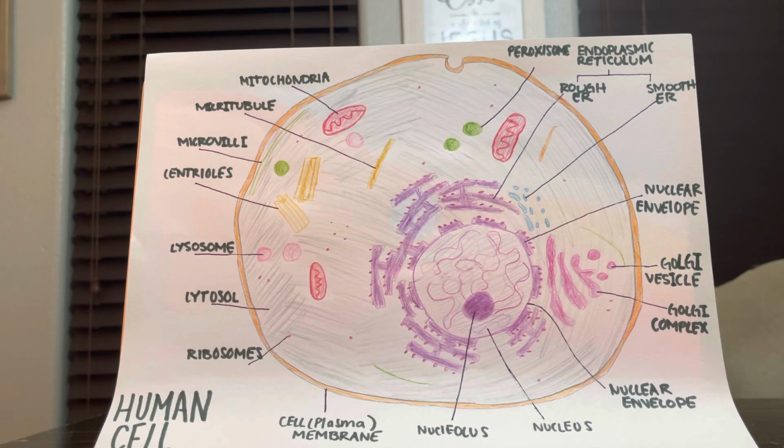The smooth ER detoxifies the cell. Pretty much means that it cleans the cell. The smooth ER is also continuous with the rough ER, but does not have ribosomes. They detoxify the cytoplasm. So again, it just keeps the cell clean.